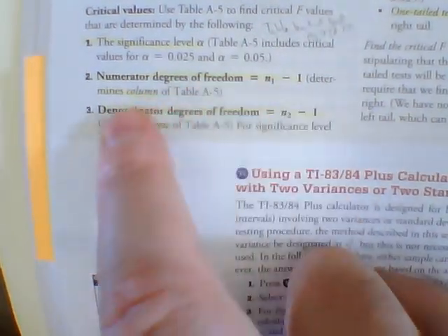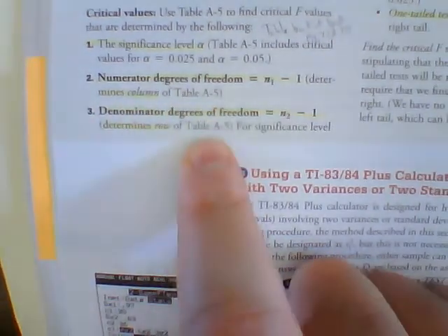Once again, they determine the number of columns in Table A5. So there's a whole bunch of things going back and into this. So that's our main test.